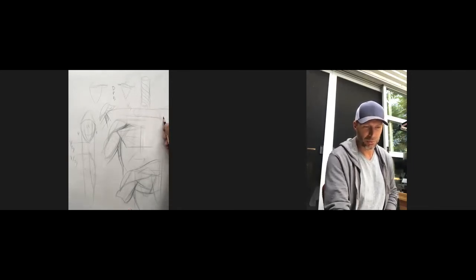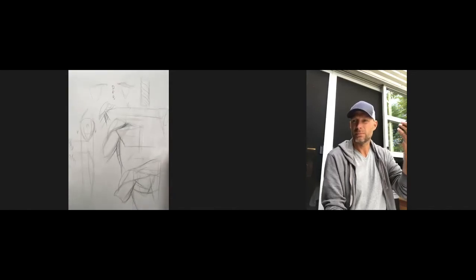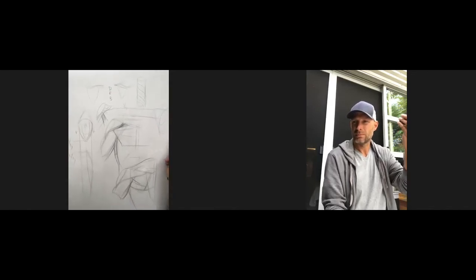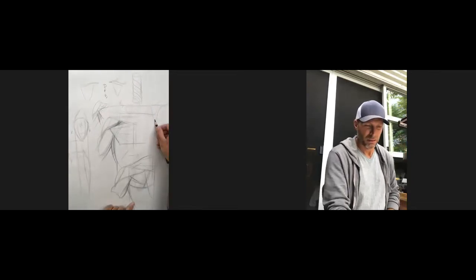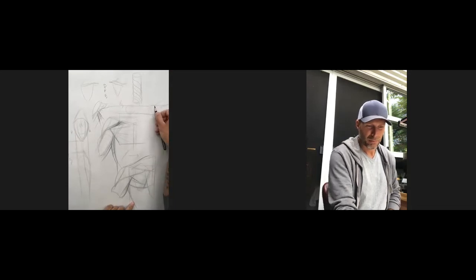Your shoulder blade is going to change position a little bit, but not extremely so in that position.